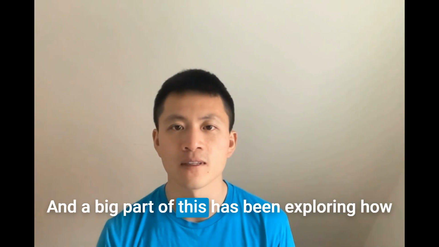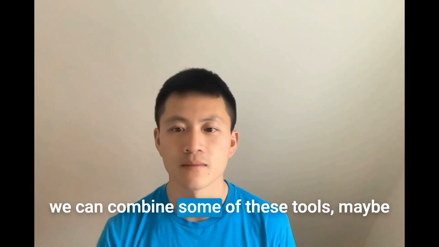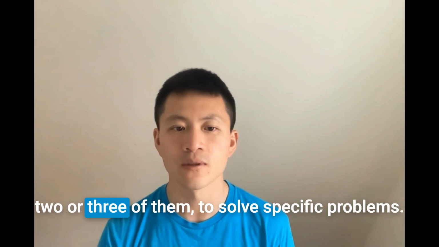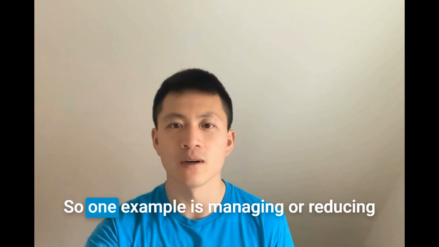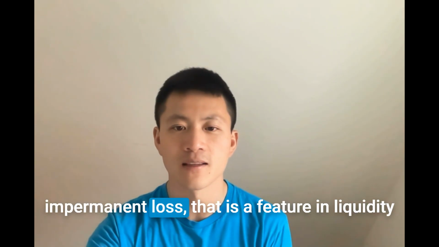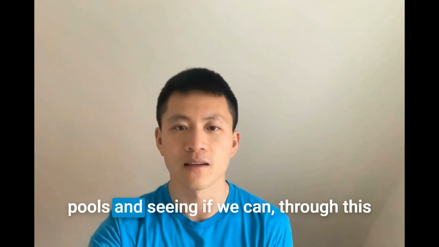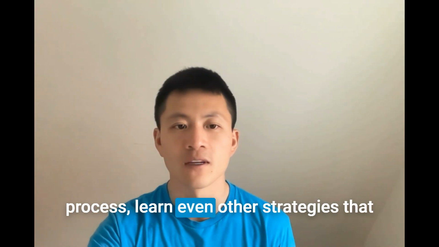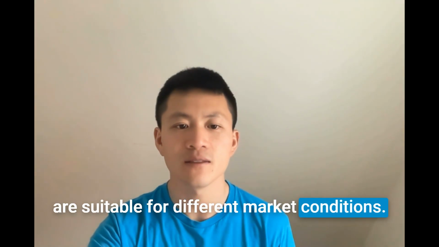And a big part of this has been exploring how we can combine some of these tools, maybe 2 or 3 of them, to solve specific problems. So one example is managing or reducing impermanent loss. That is a feature in liquidity pools, and seeing if we can, through this process, learn even other strategies that are suitable for different market conditions.